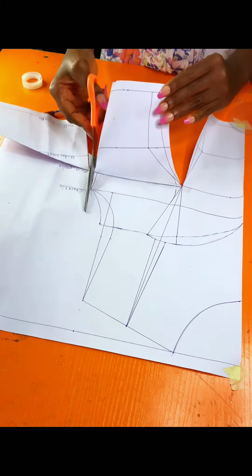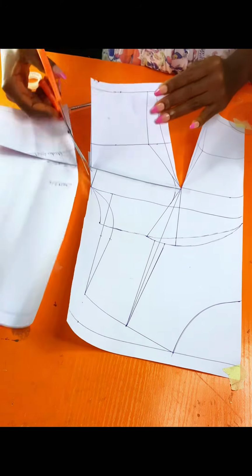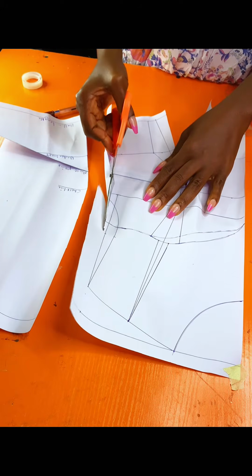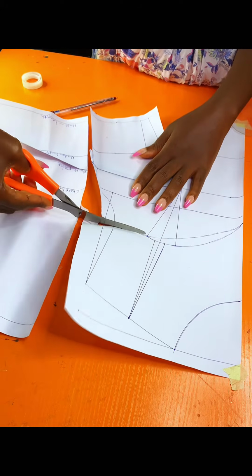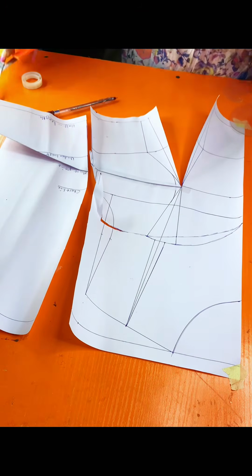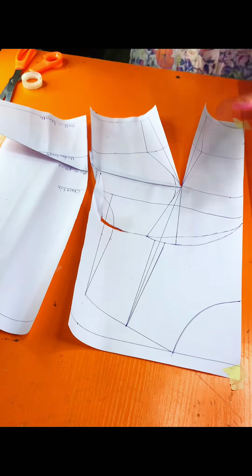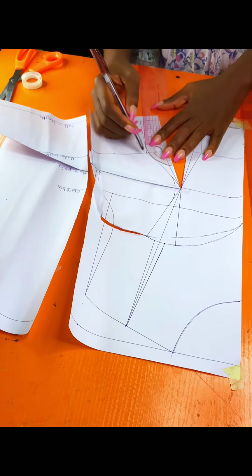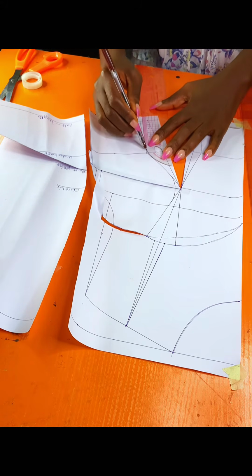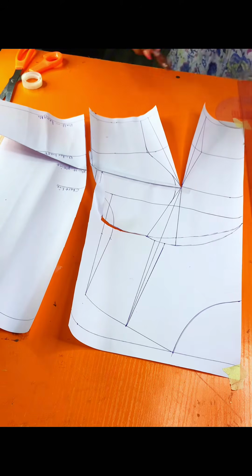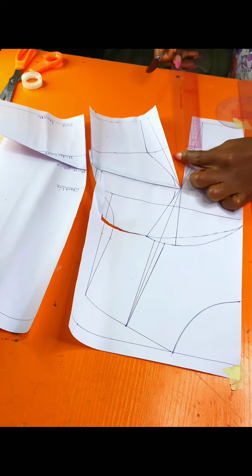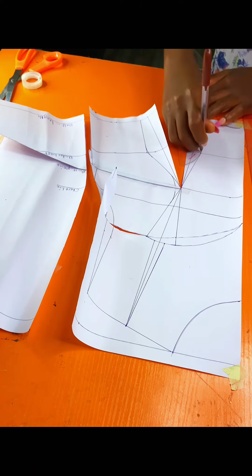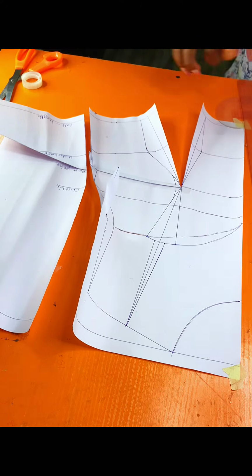and that is it. Your bustier is ready. It's not difficult, guys. It's not difficult. And remember, if you can draft a bustier perfectly, you won't have issues with corsets, because bustiers are the foundations of corset. With this pattern now, I can draft a corset. So go ahead and blend every sharp part. Go ahead and blend, then we cut out.